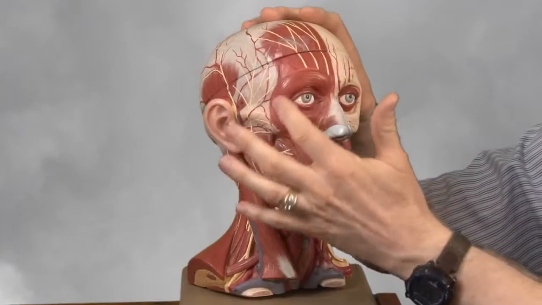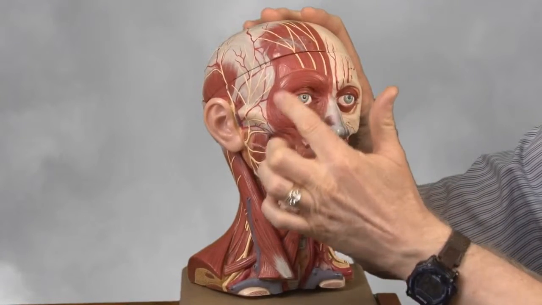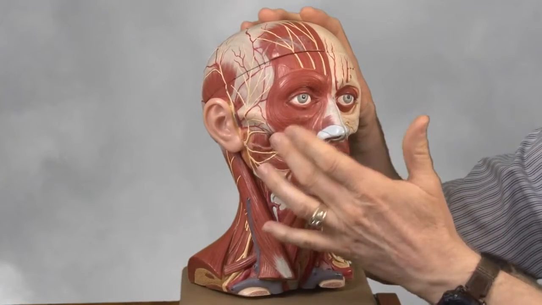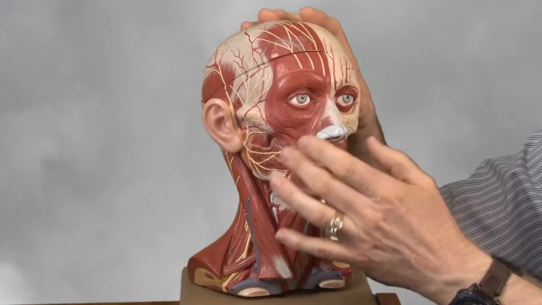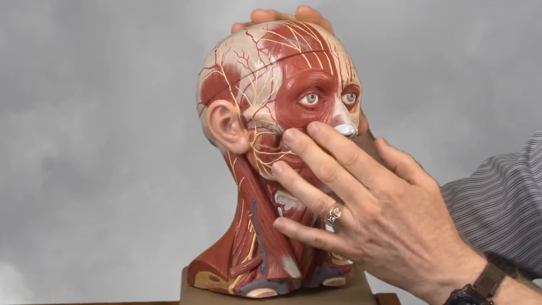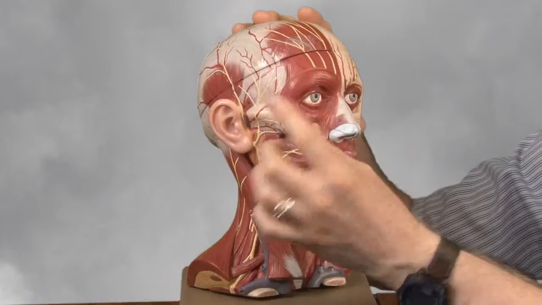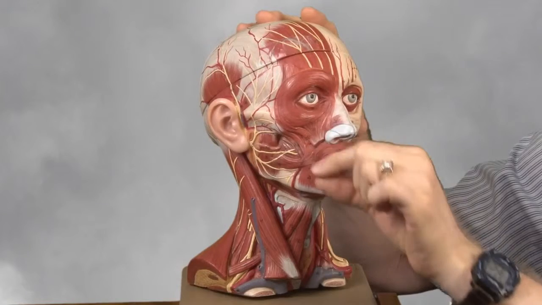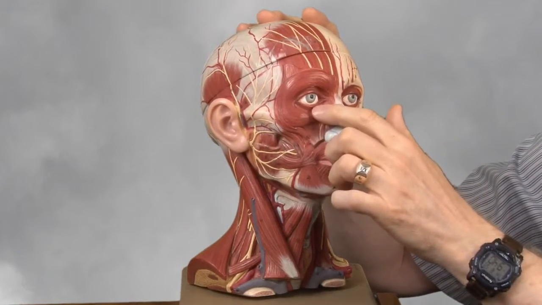Then we go down from the frontalis muscle, and we can see circling the eye, we have what is called the orbicularis oculi muscle. It has both a palpebral portion and an orbital portion. For purposes of this demonstration, we don't care about the two portions. This muscle is used to close the eye, or anatomically speaking, narrow the palpebral fissure. So you can use it for closing your eye or for squinting, as we can see on our model.